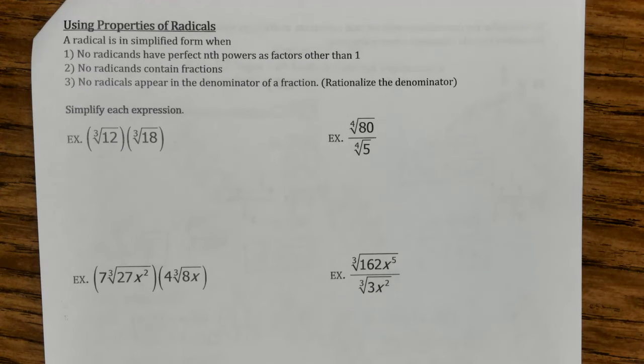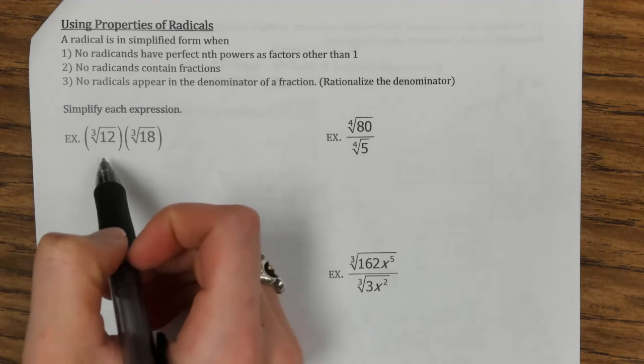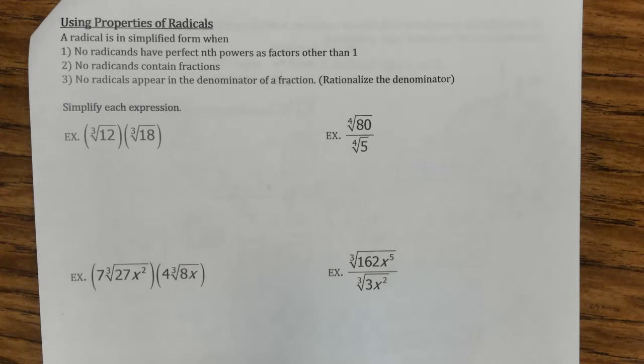So when you use properties of radicals, it says a radical is in simplified form when no radicands have perfect nth powers as a factor other than 1, no radicands contain fractions, and no radicals appear in the denominator of a fraction. So we're going to have to rationalize the denominator here.